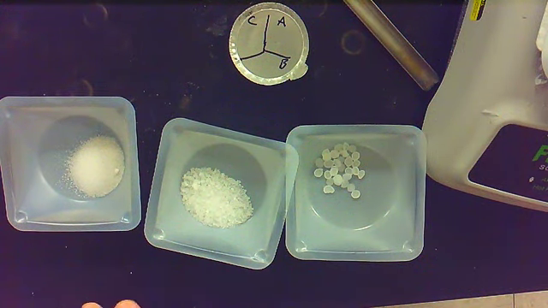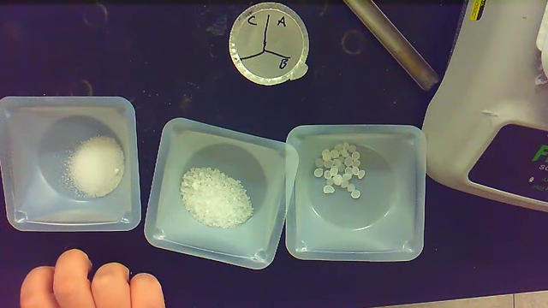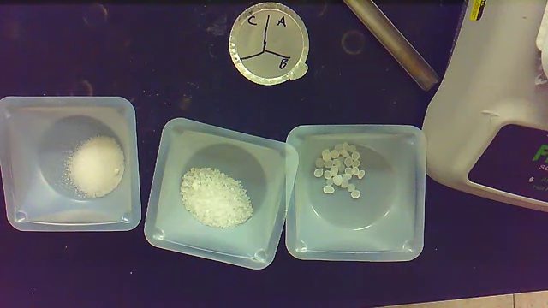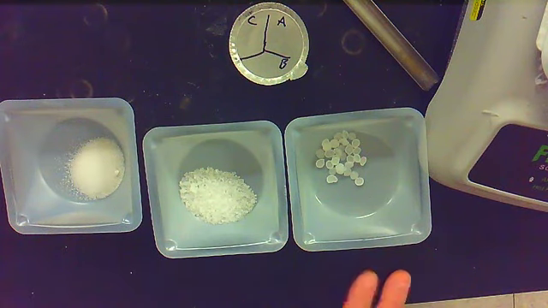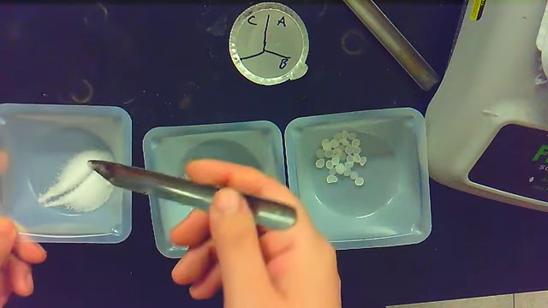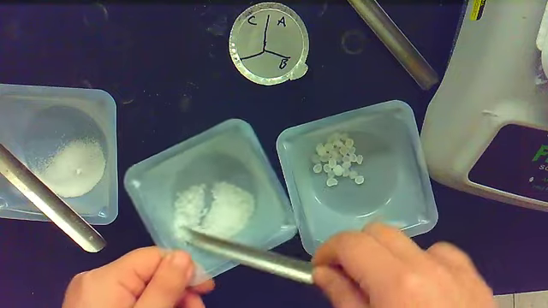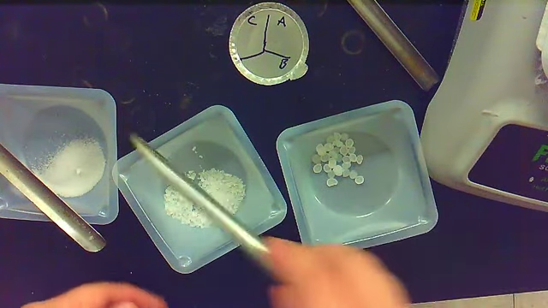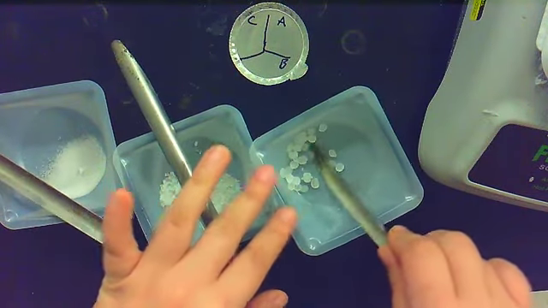Hello, today we're going to do the identifying the types of compound performance task. Just like we did yesterday in the lab, I've got three different chemicals, right? This one is granular. Okay. This one is bigger, right? And then this one looks like little pebbles. Okay.